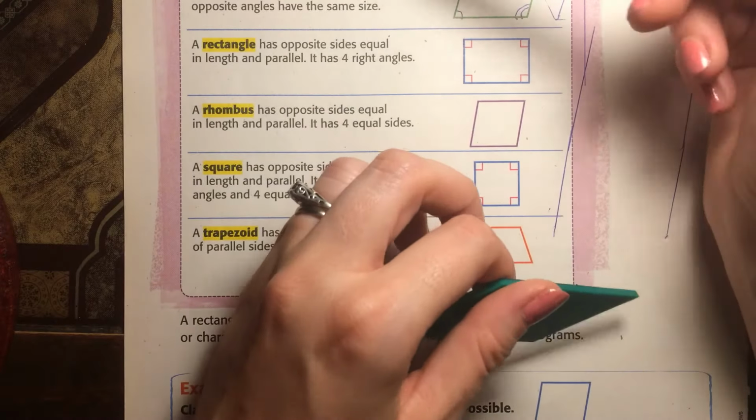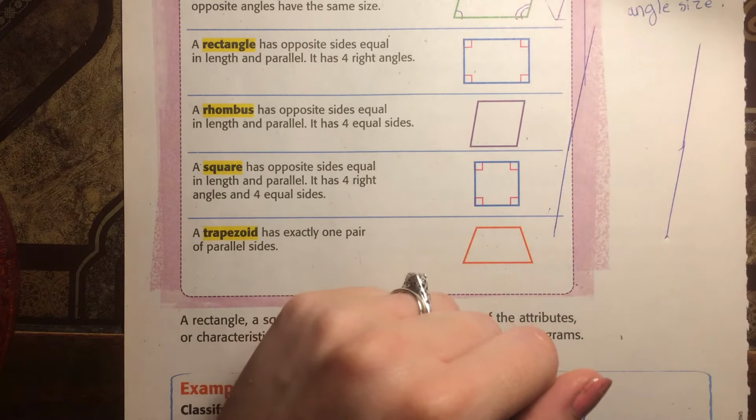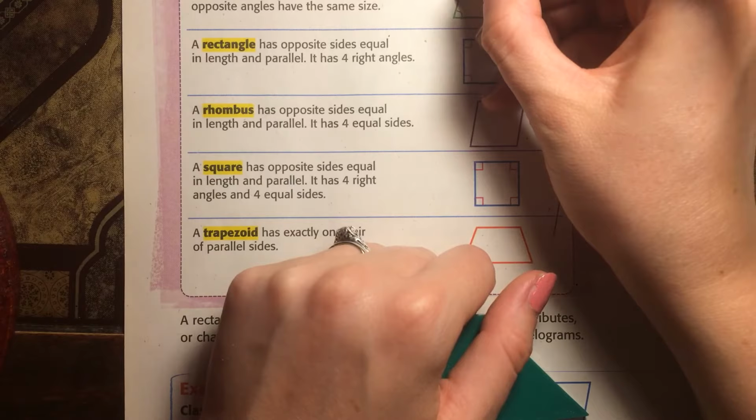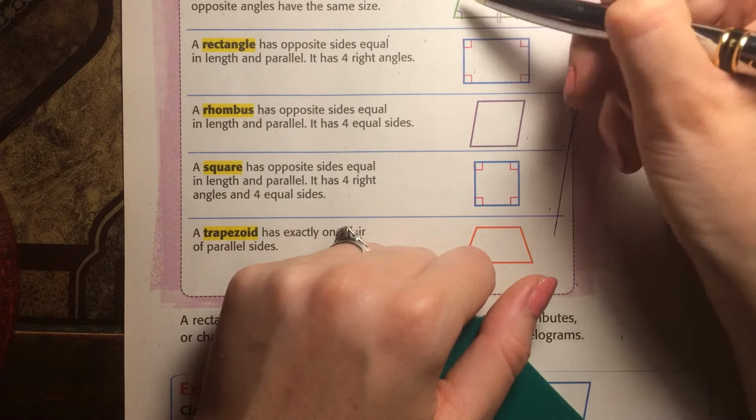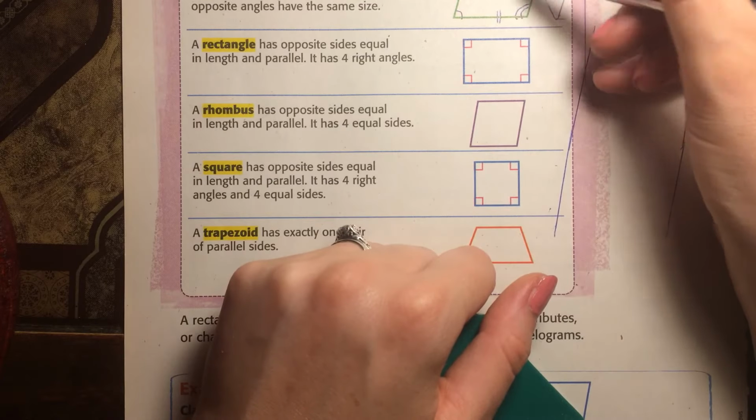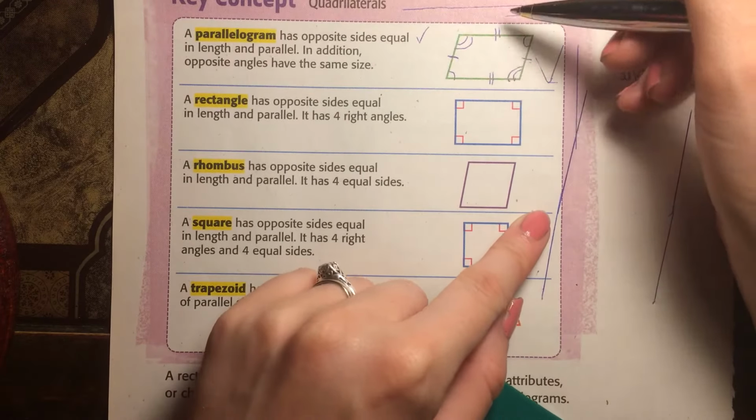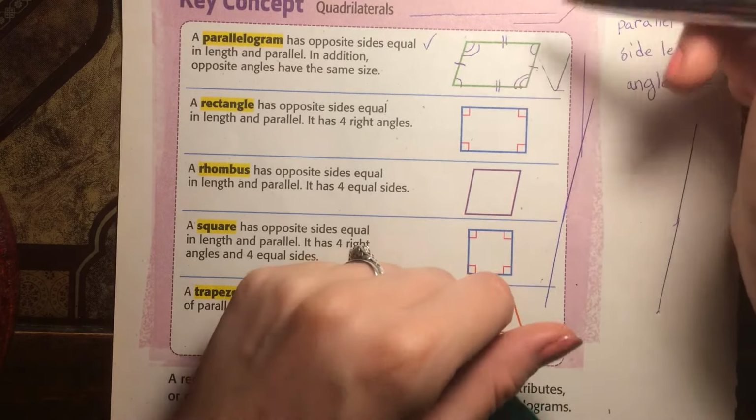So a parallelogram has opposite sides being equal, and we can use just like a little line to show that. So this dash goes with this dash, and two dashes goes with the opposite side.